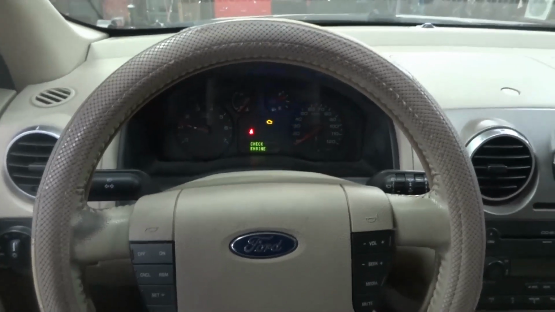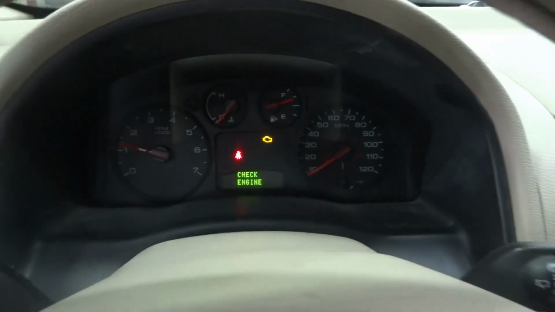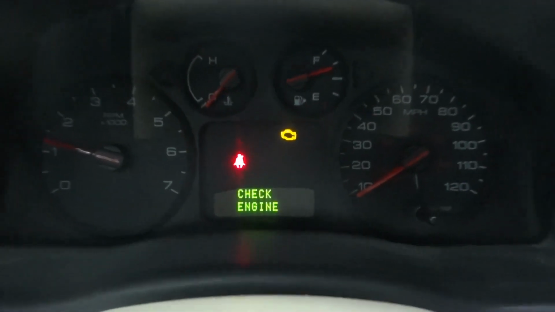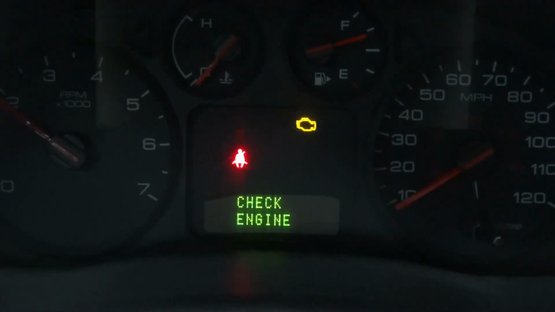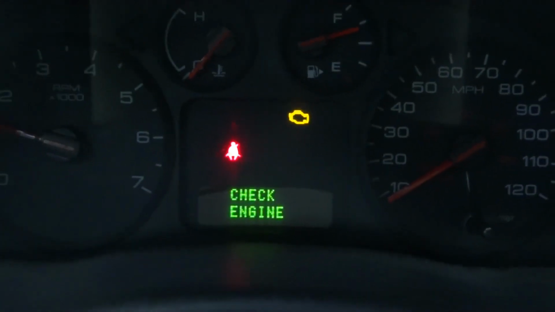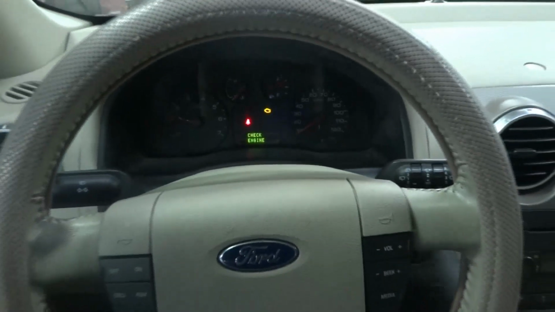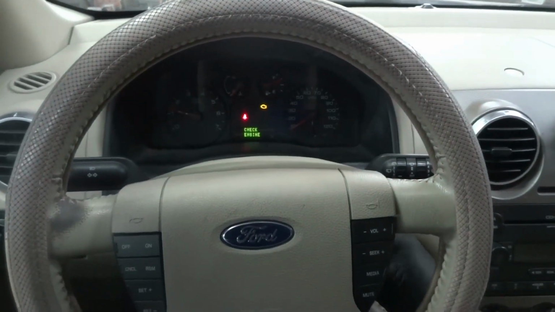So as you can hear, the engine is running and the check engine light remained on the dash. So right there, check engine light remains on. So customer's complaint confirmed. So now I'm gonna turn off the engine. We have confirmed the customer's complaint.